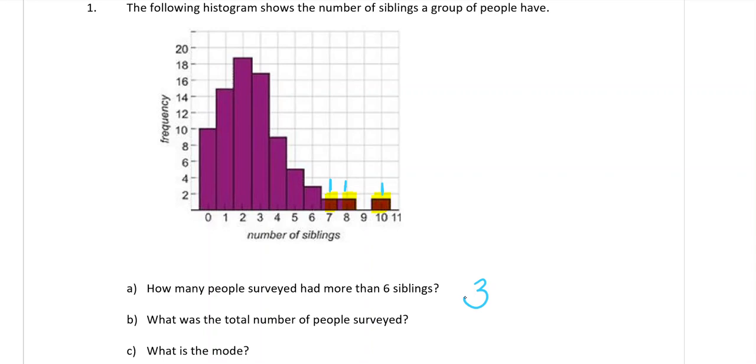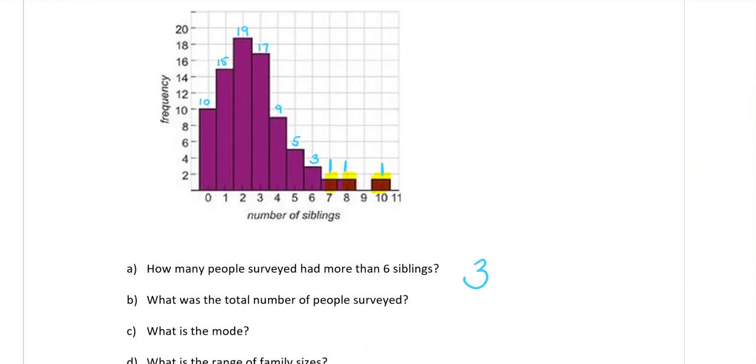Okay, so the first column is 10. The next one is 15. The next one over is 19. Next one over is 17. Then 9, 5, and 3. Okay, so we're going to add all those up, correct? Total number of people surveyed is 81, adding all those numbers together. Does that make sense?